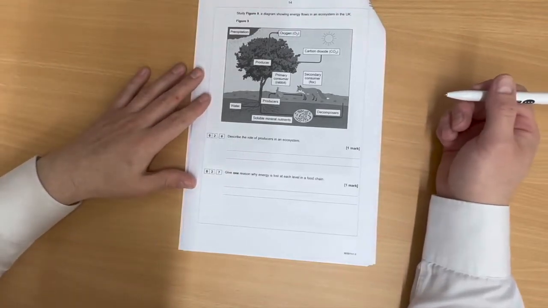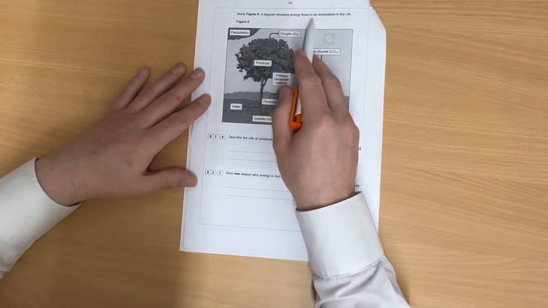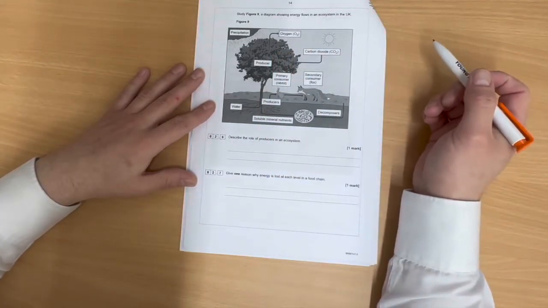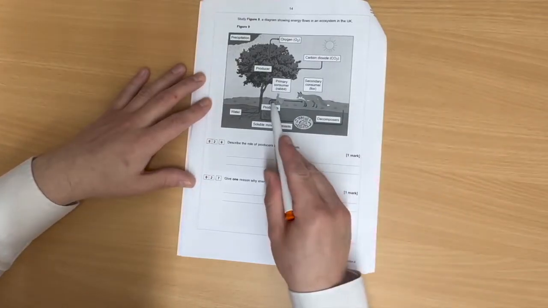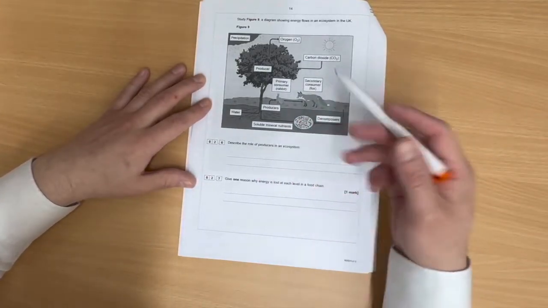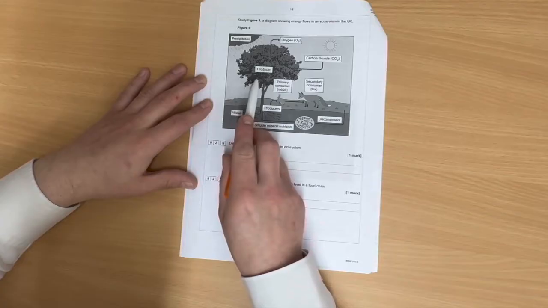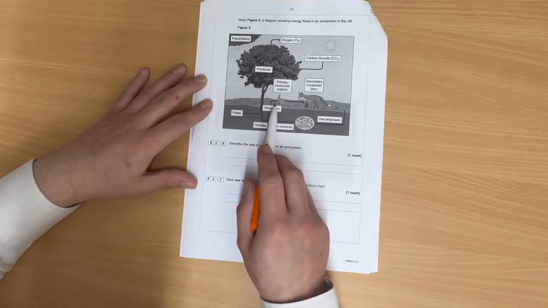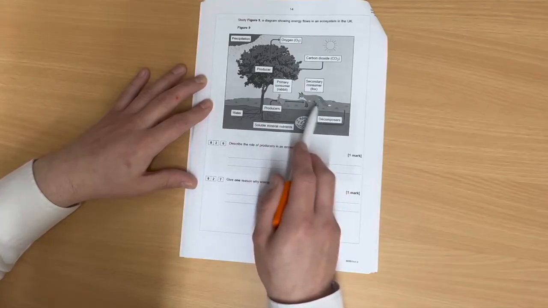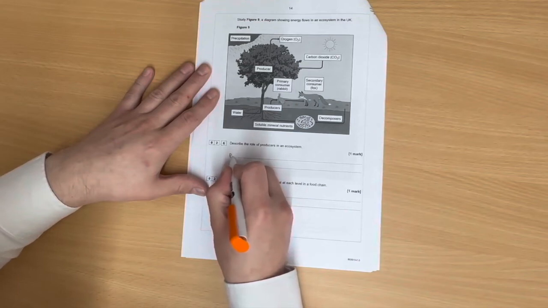So what have we got here? Study figure 9, a diagram showing energy flows in an ecosystem in the UK. So remember, in a UK ecosystem, the arrows show the direction of energy. Same thing always happens. The sun is photosynthesizing, the tree's photosynthesizing using the sun. Producer, the rabbit eats the producer, primary consumer, the fox eats the rabbit, and they poo and die and get decomposed.